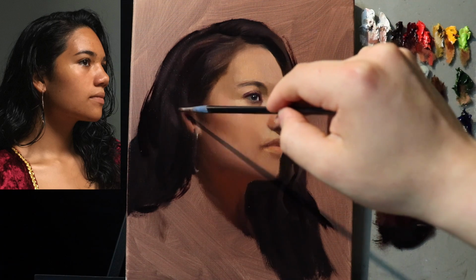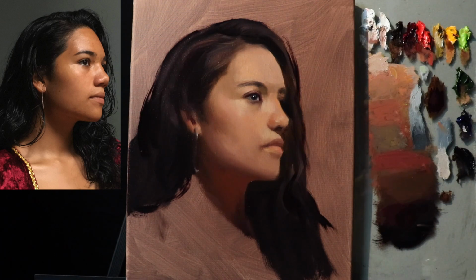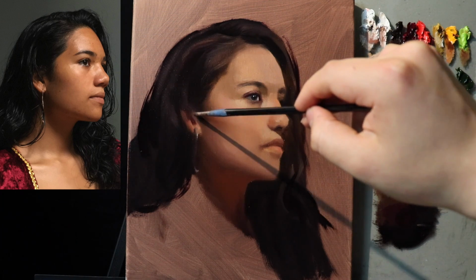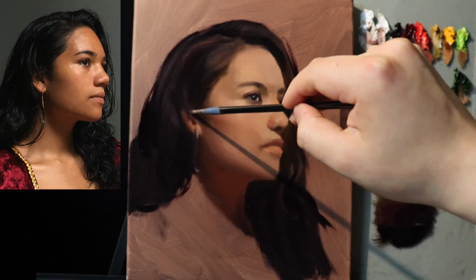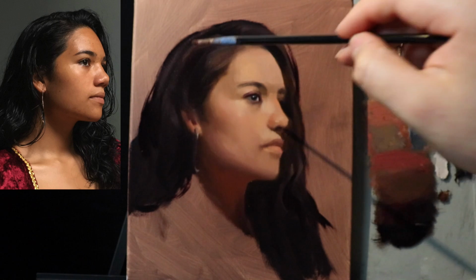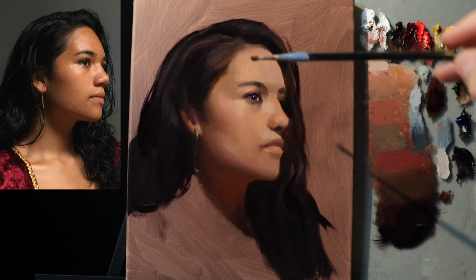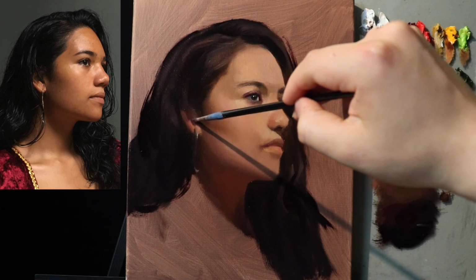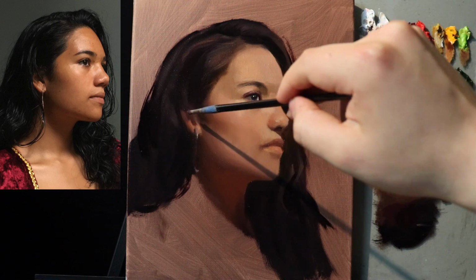Just going to soften that. Again, I want the brush strokes definitely to show through, and I think that edge is too sharp, so I want to blur this a little bit. I usually say when in doubt, blur it out, but I'm pretty confident in observing what's in the ear.